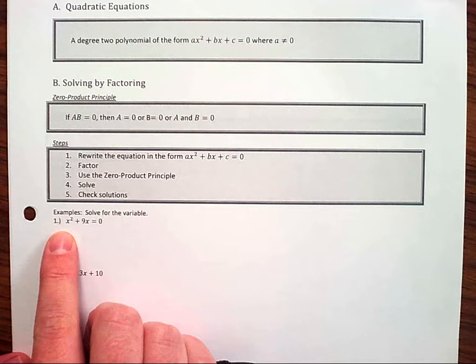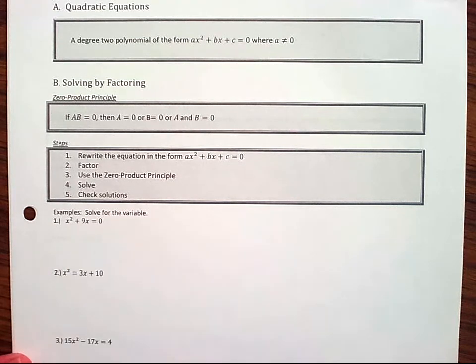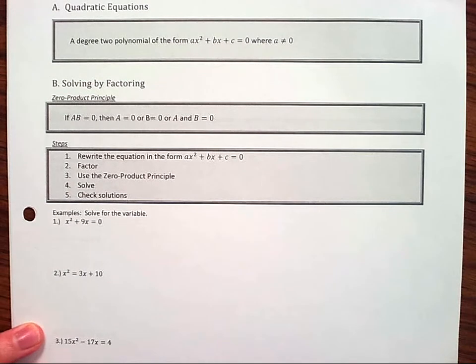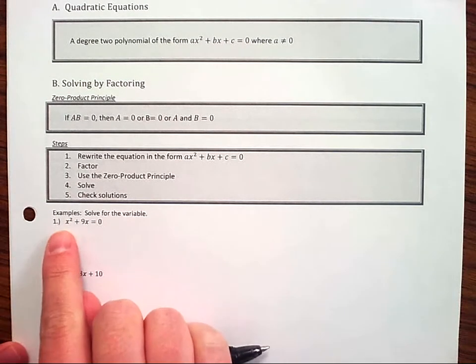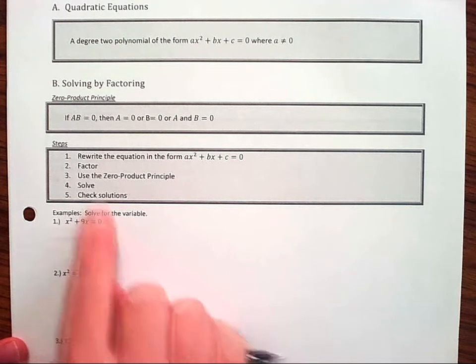Okay, so let's solve for the variable. Number 1, we have x squared plus 9x equals 0. What if I had y squared plus 9y equals 0? It doesn't matter what the variable is, as long as it's one variable and you have it to the second power, then it's quadratic. So if I had y or a, it doesn't matter. Okay, so I have it equal to 0. So step 1 is done.